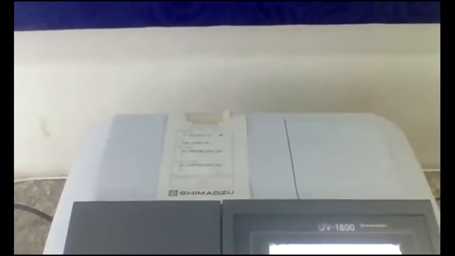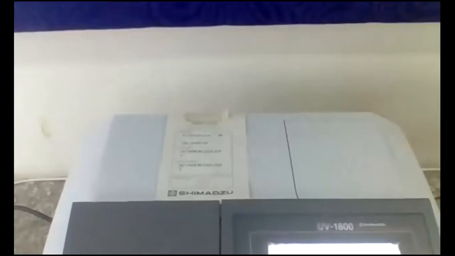Here you can see the data processing button. I am pressing it, and 3. If you press 3, you can see the peak. Here you can see the maximum absorbance comes at 257.6 nanometer. These are the absorbance values, and these are the wavelengths. 0.692 is the maximum absorbance value, and the corresponding lambda is 257.5. So lambda max will be 257.5.